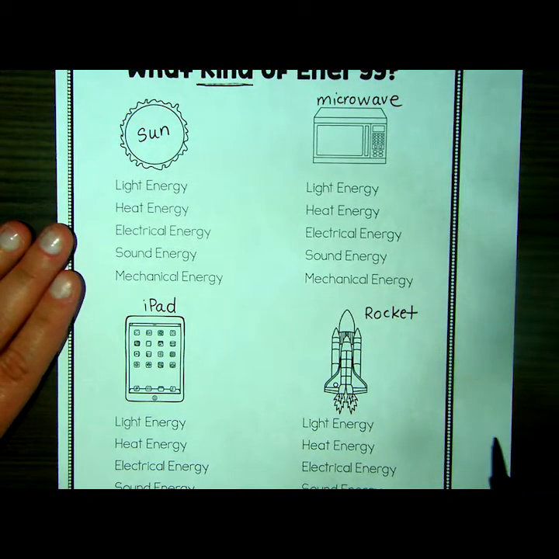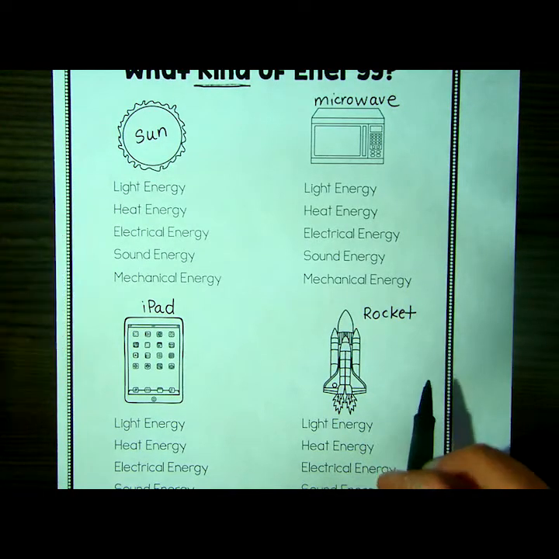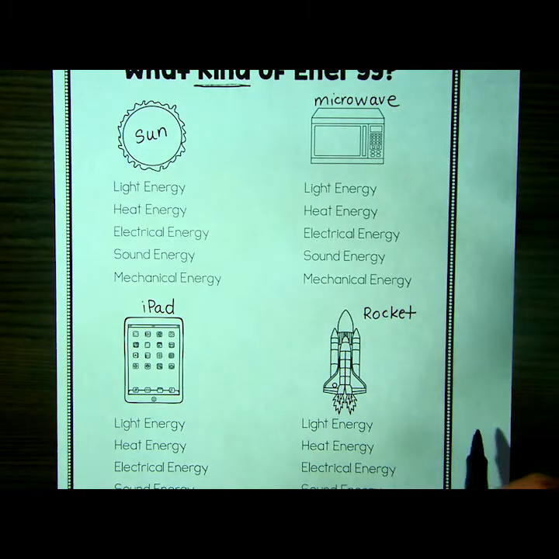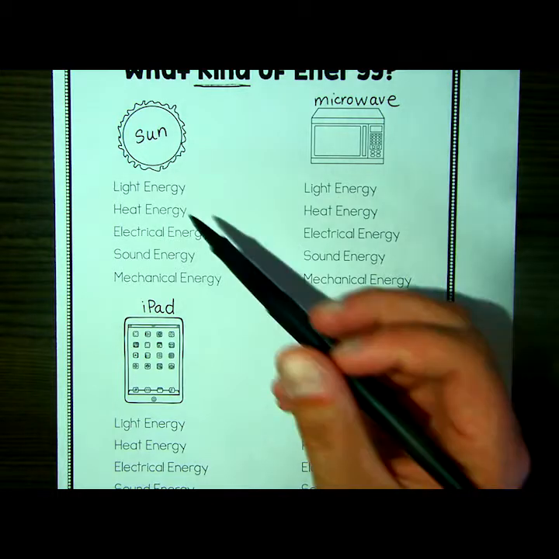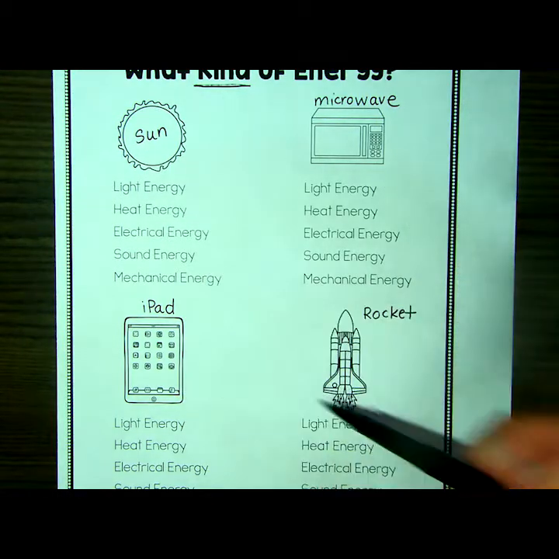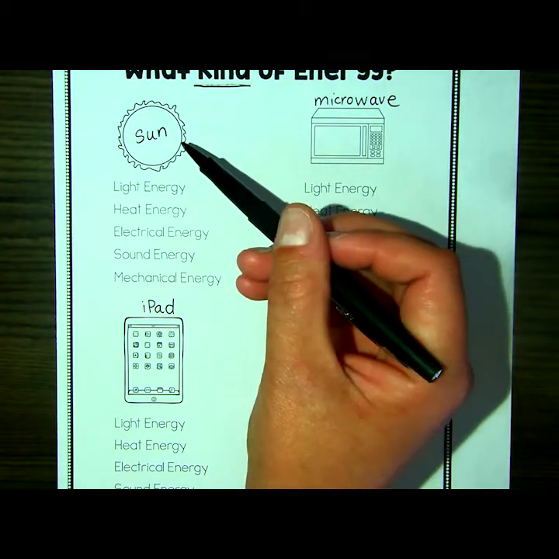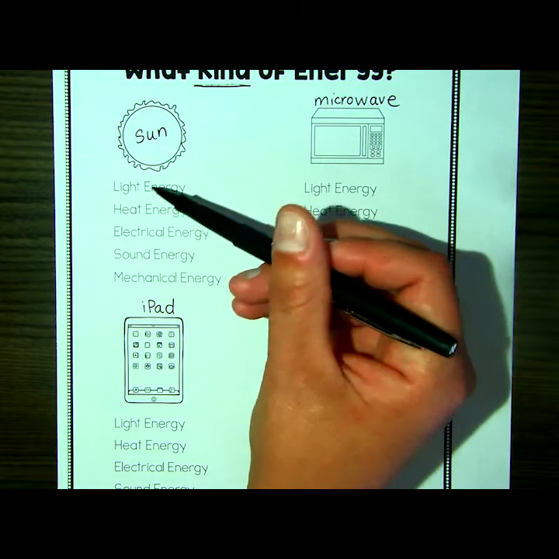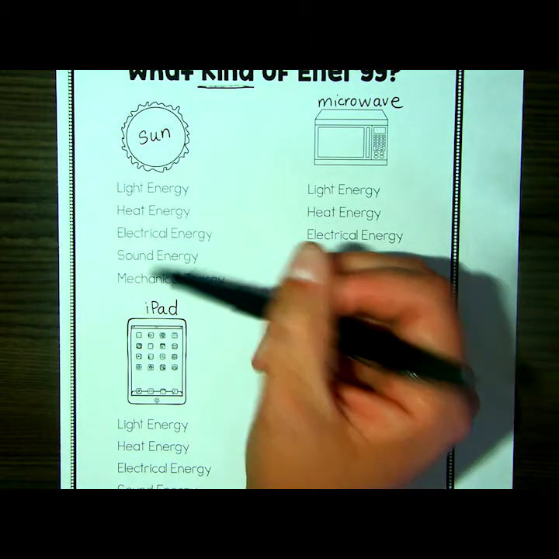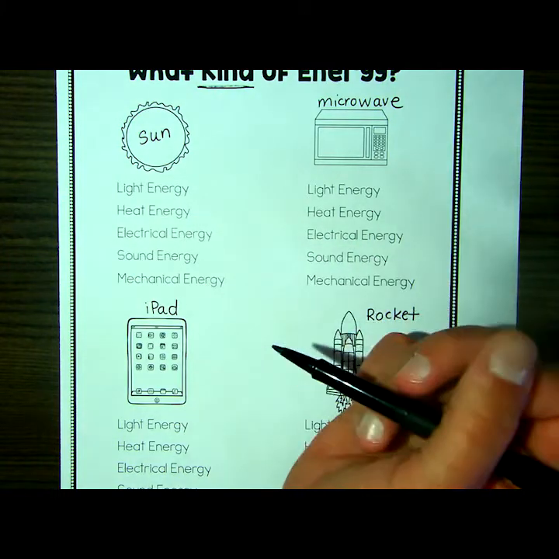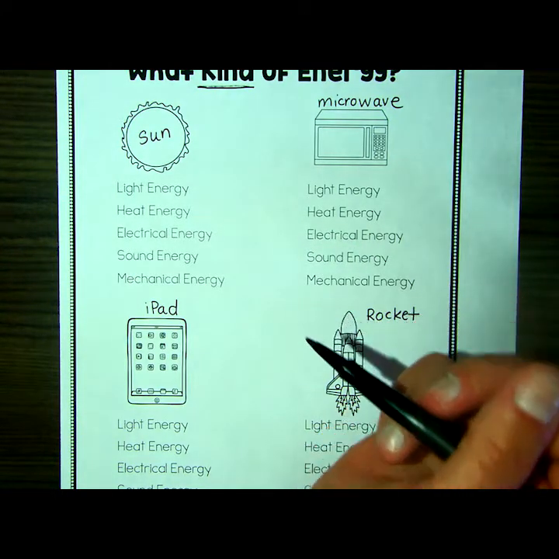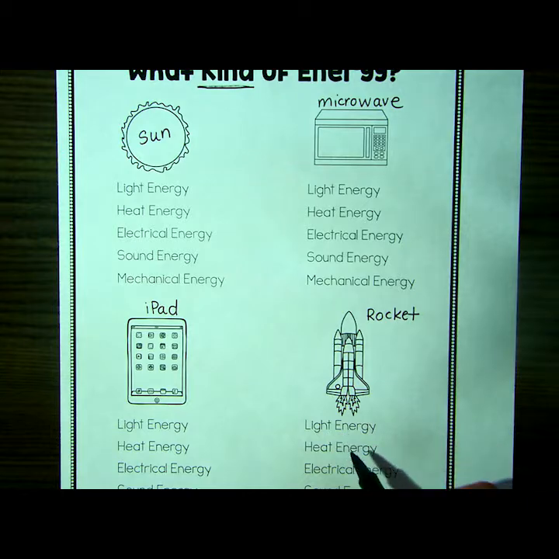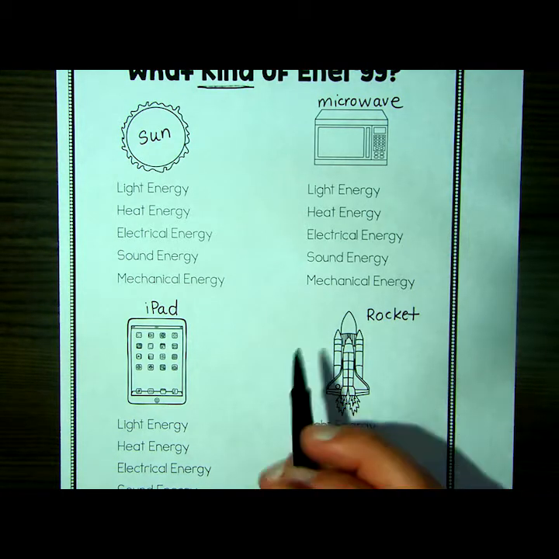So some of you may like to go ahead and try this on your own and then use this video as kind of like checking your work, and that's fine. So if you want to pause the video and take a look at each object and think to yourself, what kind of energy is being produced by the sun? And then look at each of your choices, and you can just circle them. So if you'd like to try it out on your own first, then I encourage you to do so. And you can pause this video and come back, and then we'll go through this together.